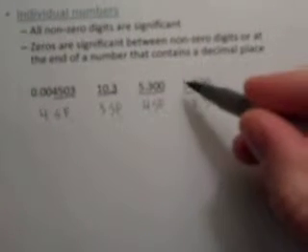Here, the zeros are at the end of the number, but there is no decimal place. And so these zeros are not significant, so the number would only have 2 sig figs. All right, but say we did want to express 5,600 with 4 sig figs.